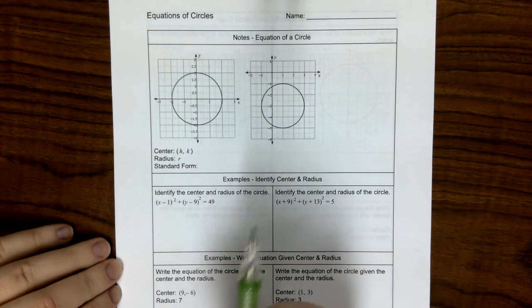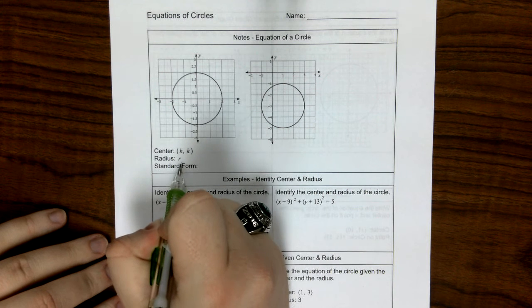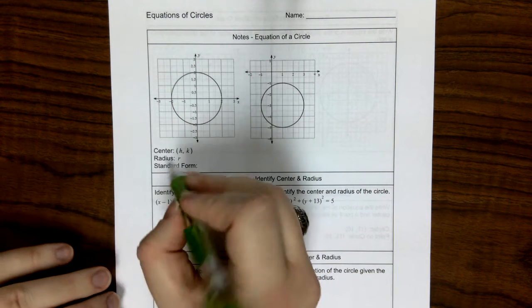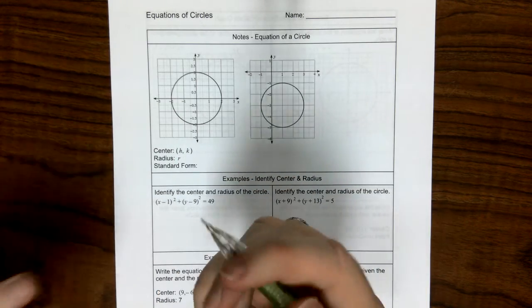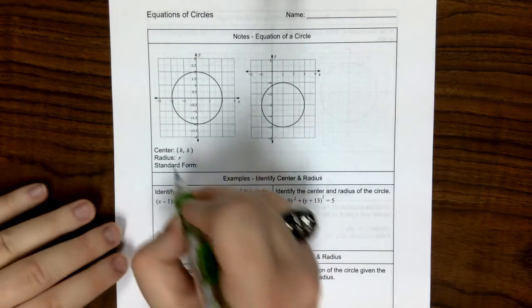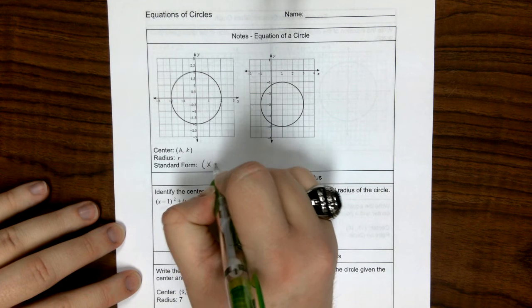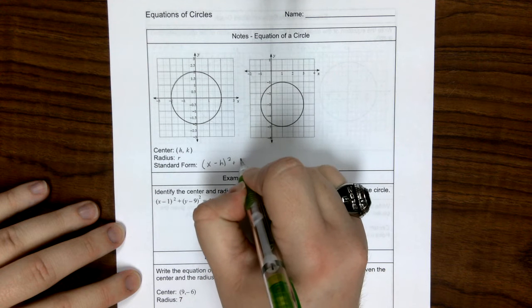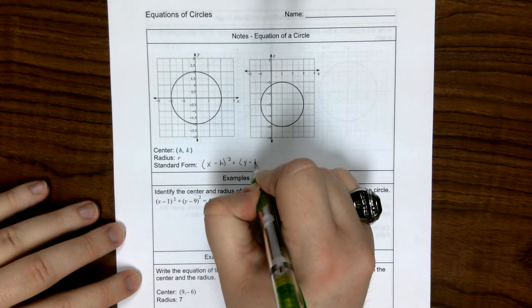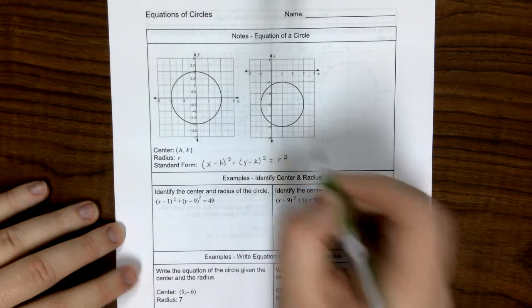So, if you're going to write the equation of a circle, you must know the center and the radius. Okay, and sometimes I'll give you these two things, and sometimes you have to find one of them. But anyway, once you have these two things, then you write the standard form equation like this: x minus h all squared plus y minus k all squared equals r squared.